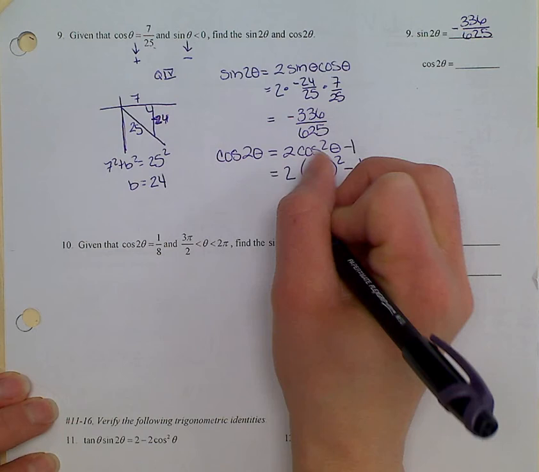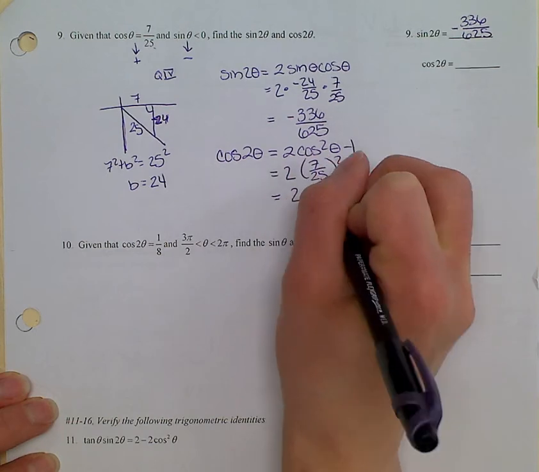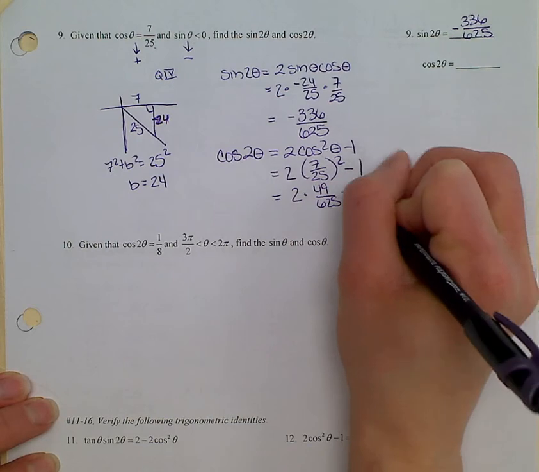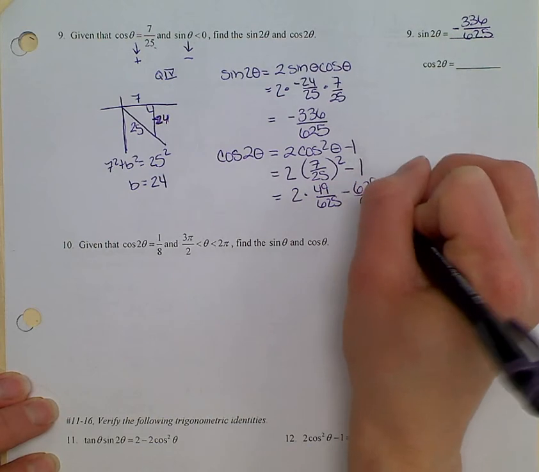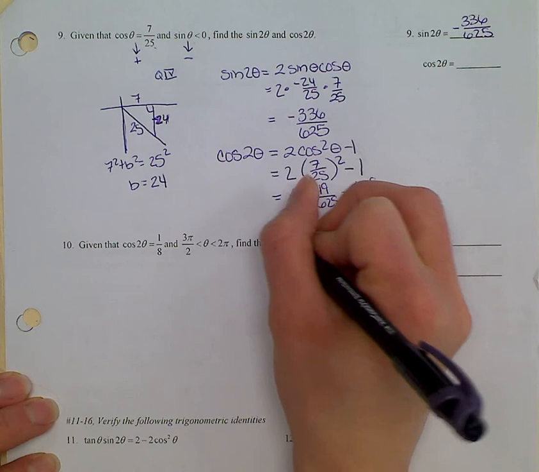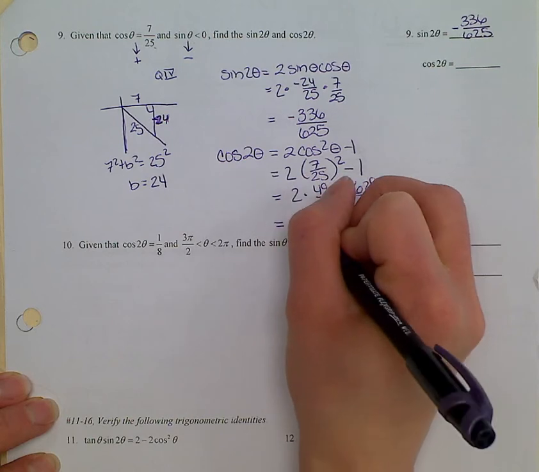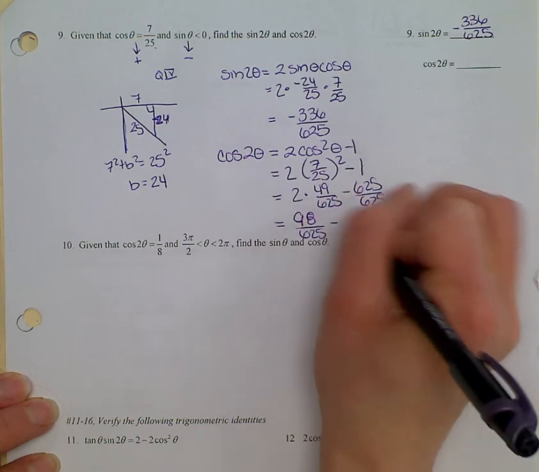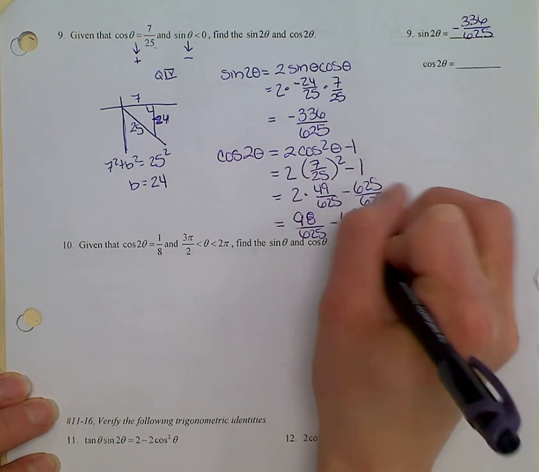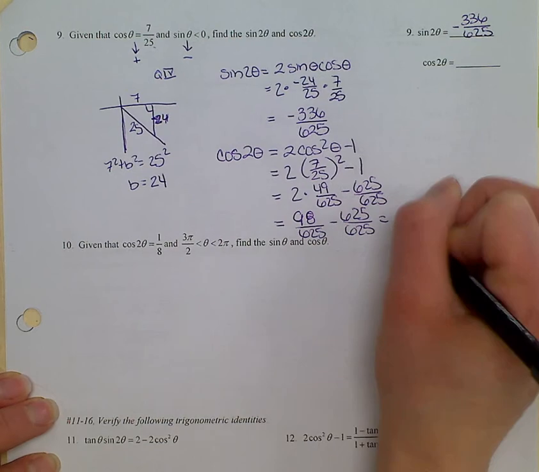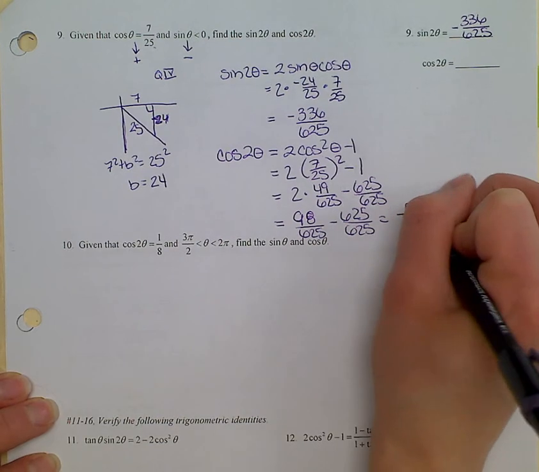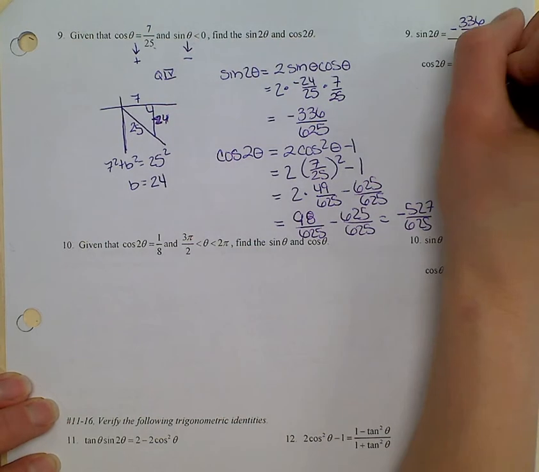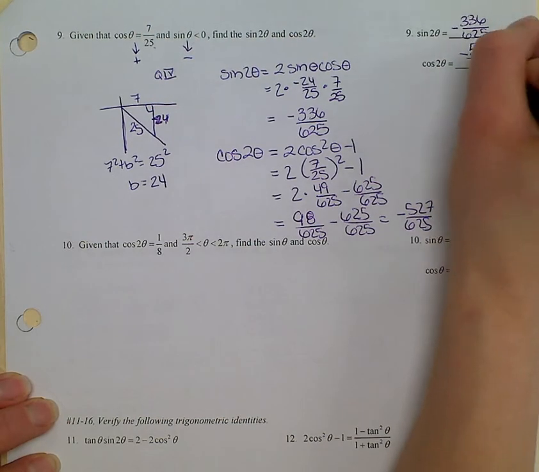Okay, so we get 2 times 49 over 625. You would need a common denominator, so I'm going to change 1 to 625. Of course, if you're using your calculator, that would not matter. And we get negative 527 over 625. Okay.